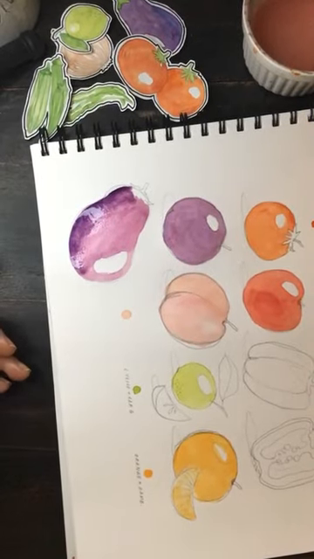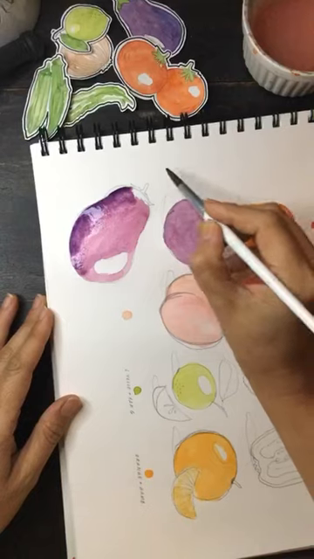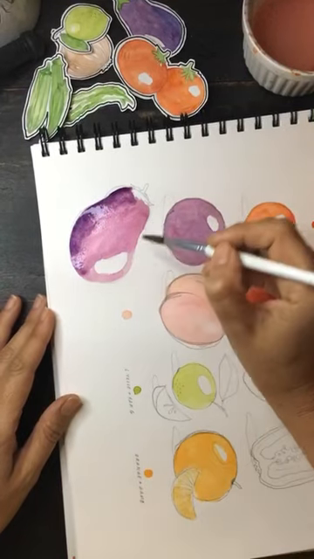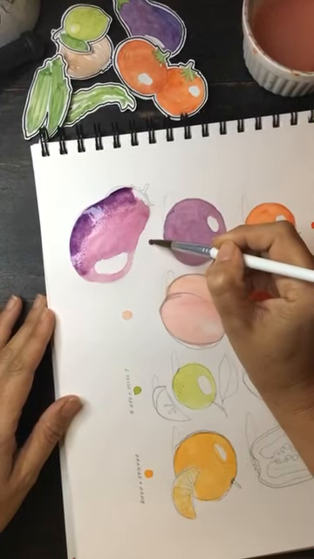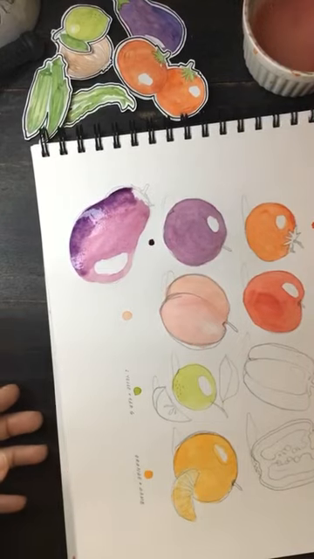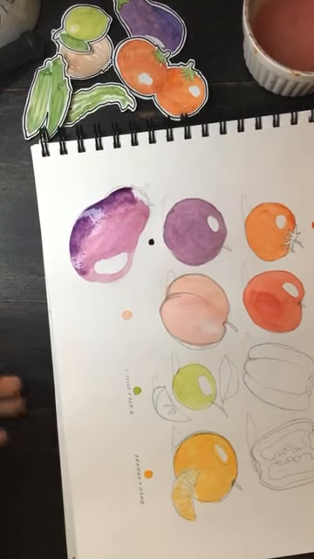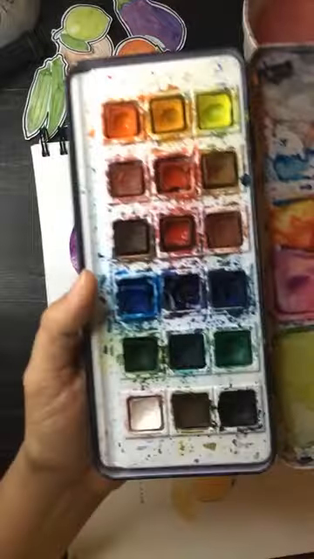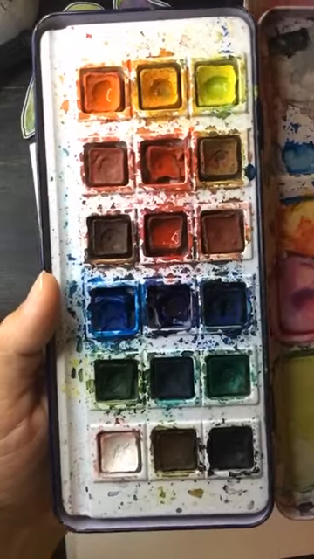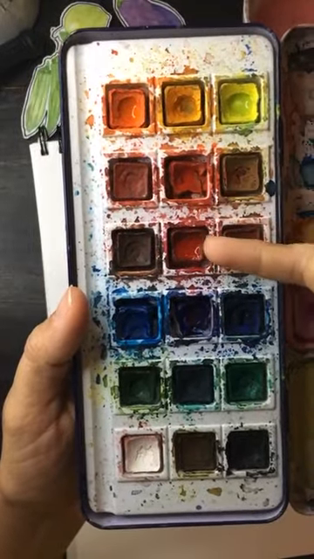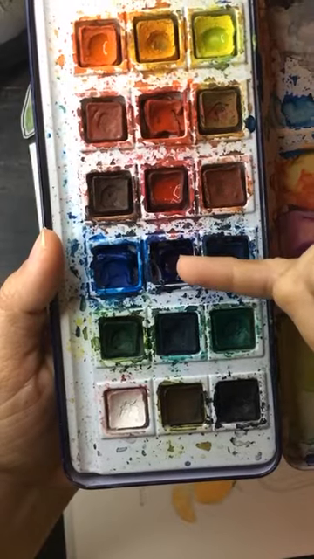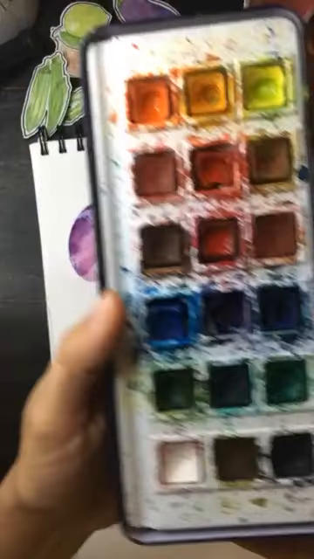The colors of the plum are, I'm going to write them here. I'll make one here. It's crimson. That's this crimson. That's a much deeper red than a scarlet. So crimson and ultramarine blue. Those are the two plum colors.